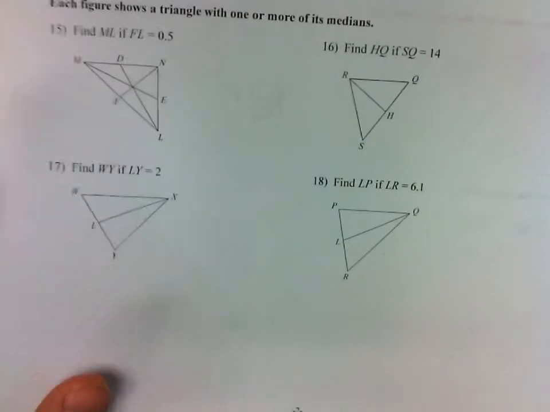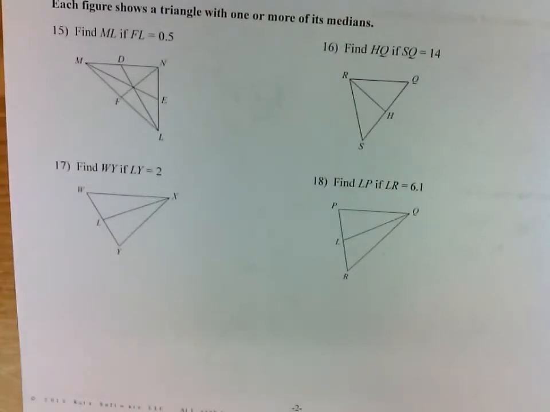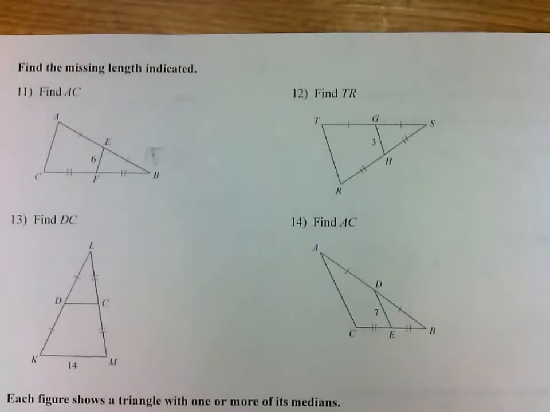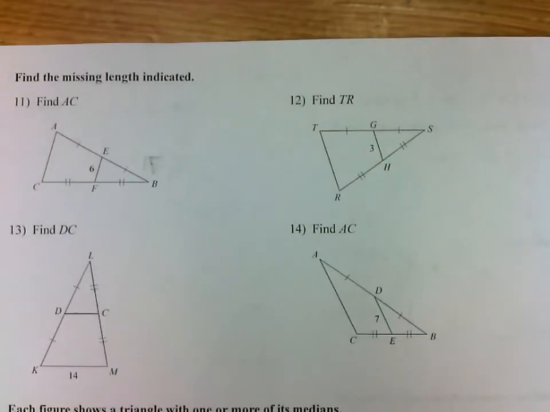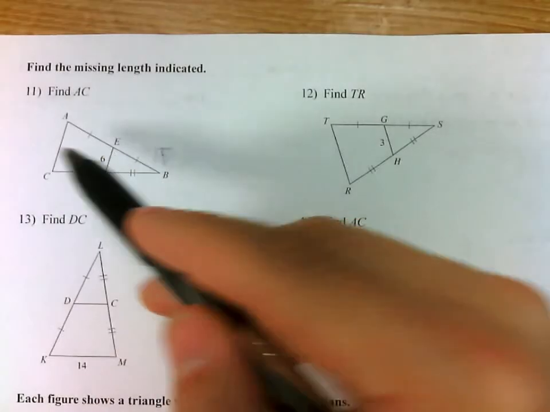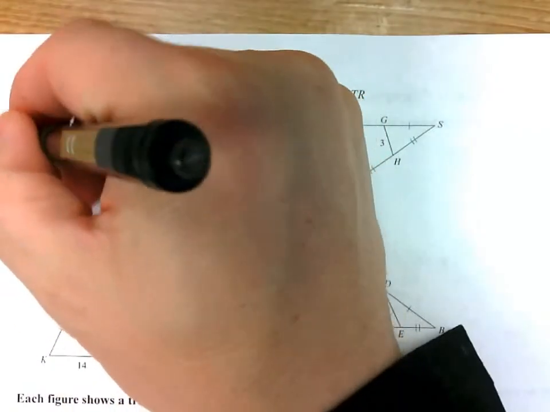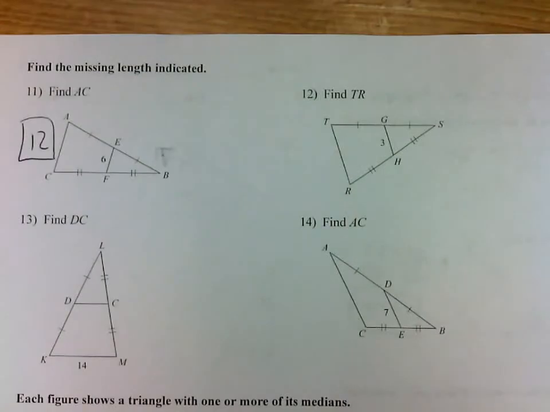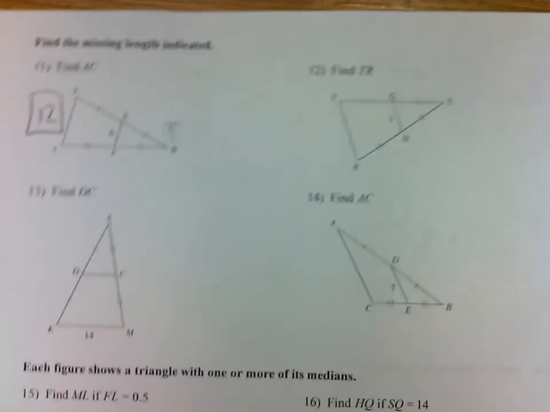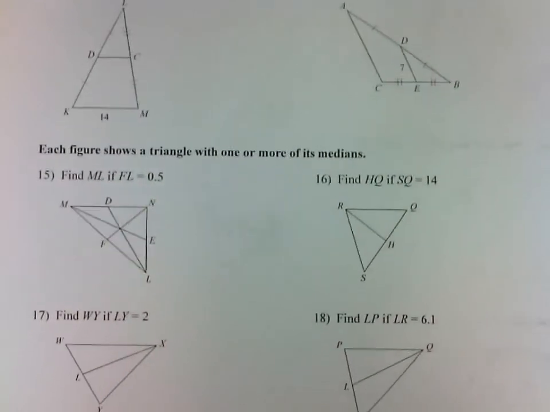All right, 11 through 14 are problems dealing with a mid-segment. And the thing we need to remember about a mid-segment is that it is half as big as the base that it's parallel to. So in this case, since that's 6, AC has to be 12. Okay. Yeah, that's enough for that. You can get the rest of those off of there.